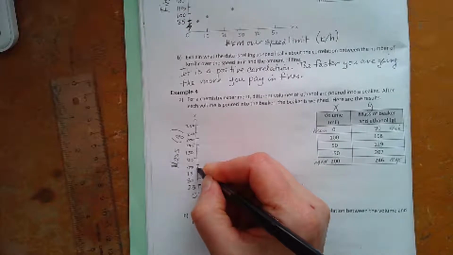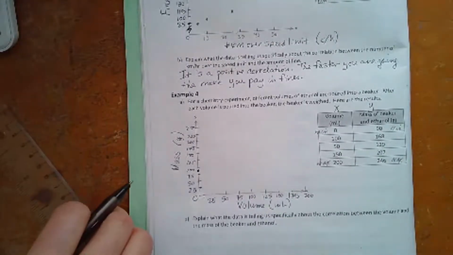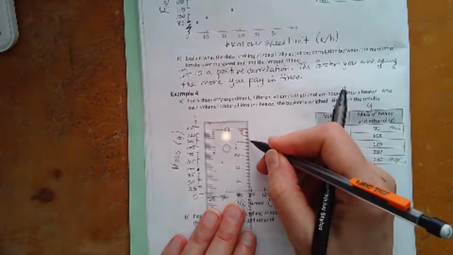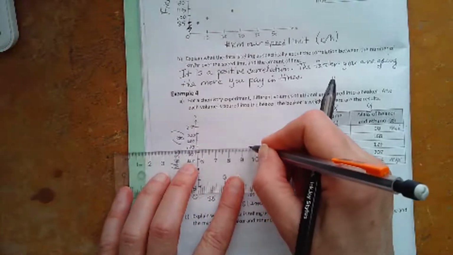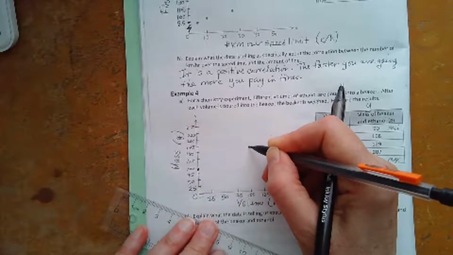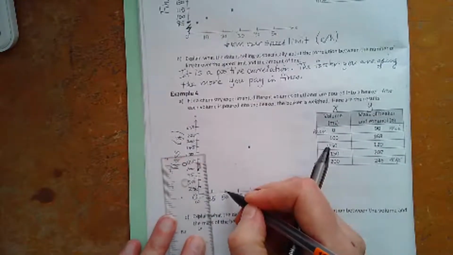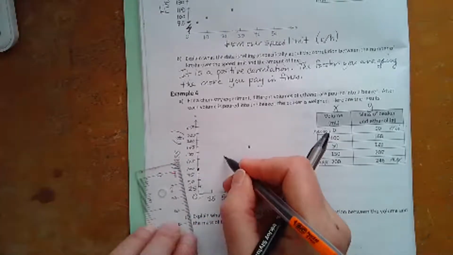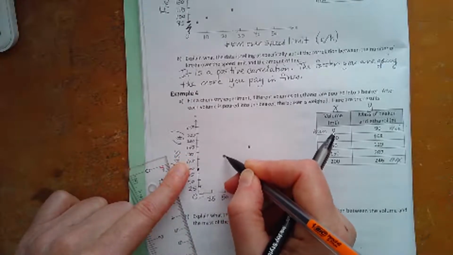So 0 and 90 is going to be about right here, I guess. 100 and 168. So I'm going to have to use my ruler again. 100 goes about here. And 168 is somewhere between 150 and 175. Like I'm really just eyeballing here. 50 and 129. So 50, here's the line where 50 would be. And 129 is between 125 and 150, a little closer to 125.